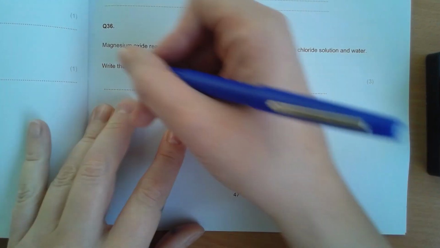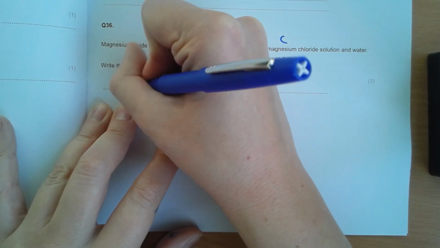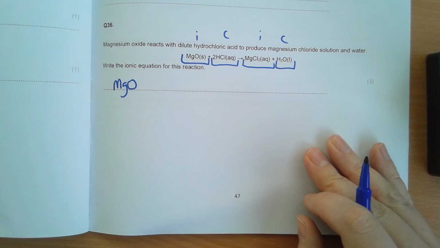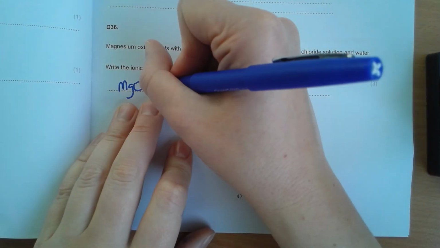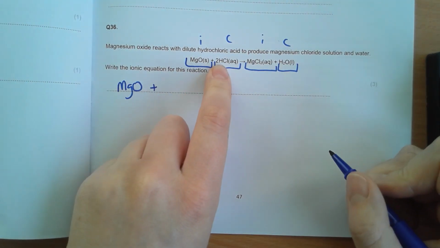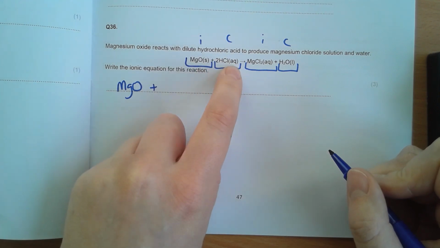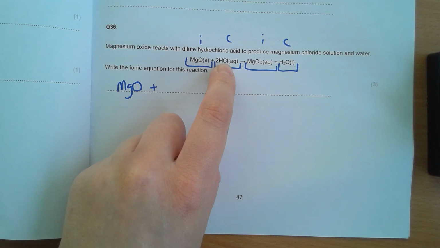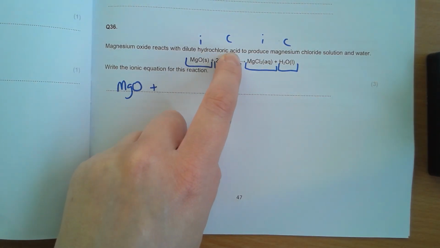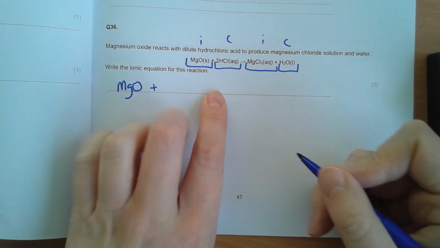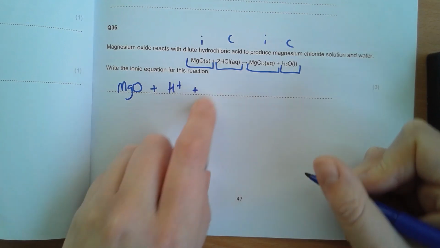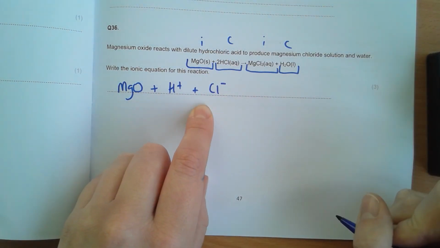Okay, so here, magnesium oxide, yes, it's ionic. Yes, it's made of ions, but because it's solid, it's not going to split into those ions. The next bit, yes, it's covalent, but in this case, it's an acid, and acids do contain ions. There's your exception, okay? Covalent molecules, we don't normally split, but if it's an acid, acids contain ions, they contain H+ ions. And if I'm putting a positive charge on hydrogen, I'm going to have a negative charge on chlorine.